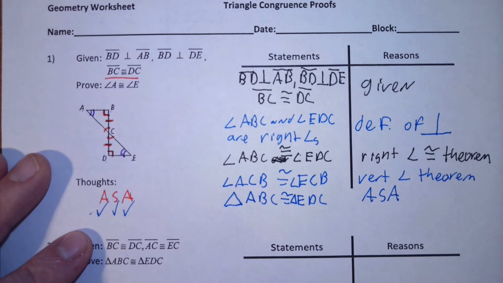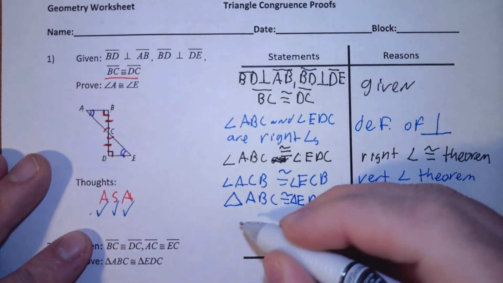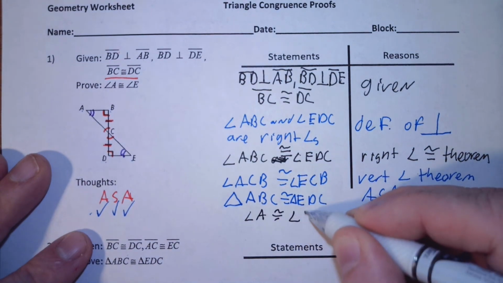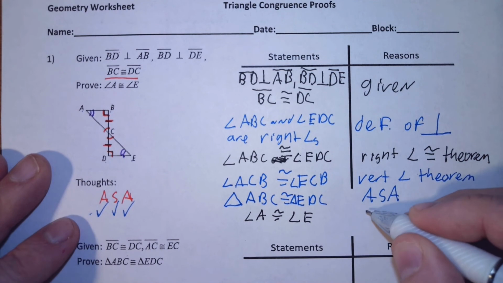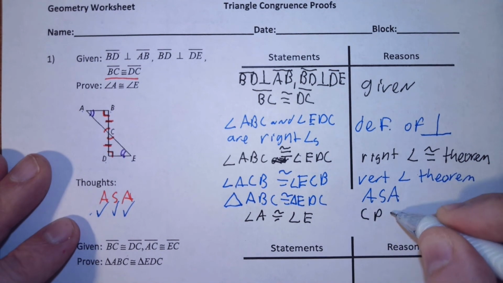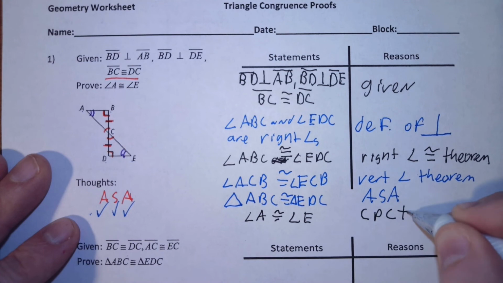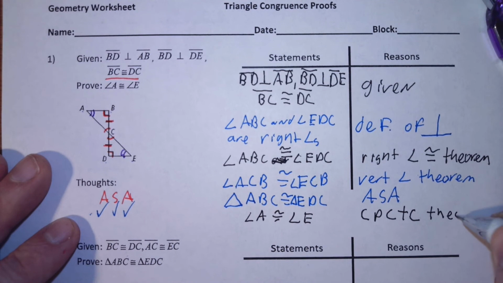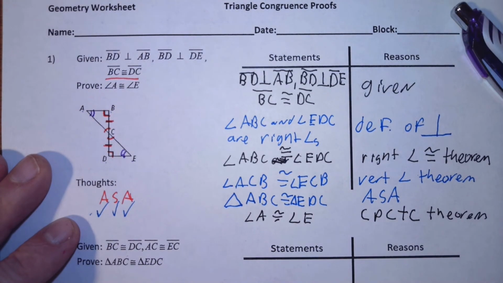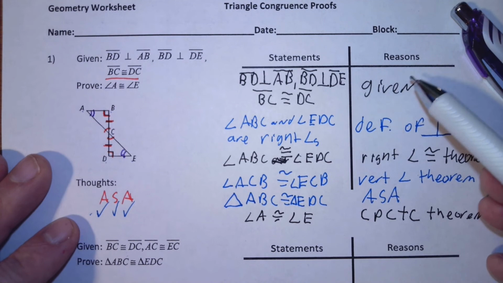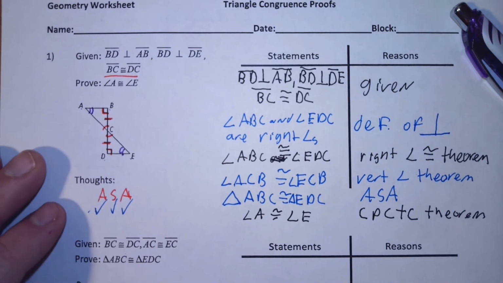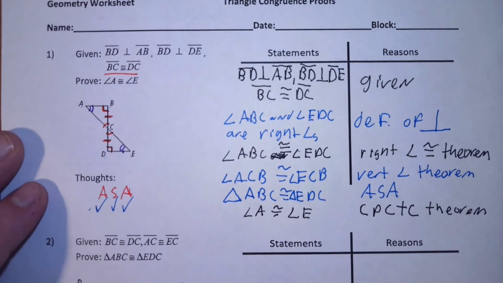Okay, so I still do the same thing that I do. It just gives me one step further. And so I'm going to finish off with angle A is congruent to angle E. And that's because of corresponding parts of congruent triangles are congruent. So the CPCTC theorem. And that concludes that proof. This is a good one. We got the given, 1, 2, 3, 4, and 5. This is a pretty good one. If you got this one right, you're in great shape. Let's move on to number 2.